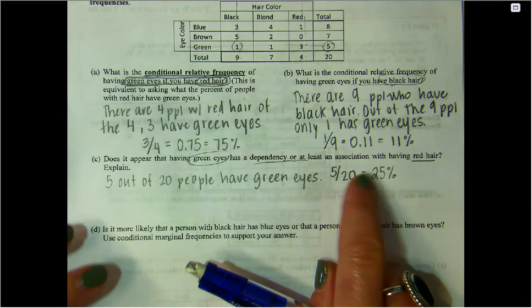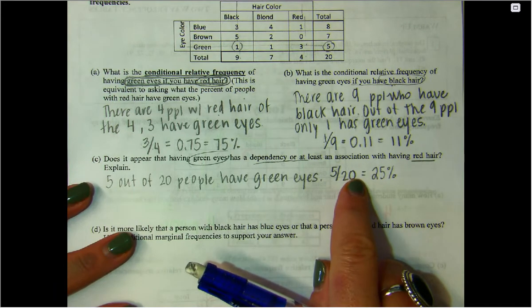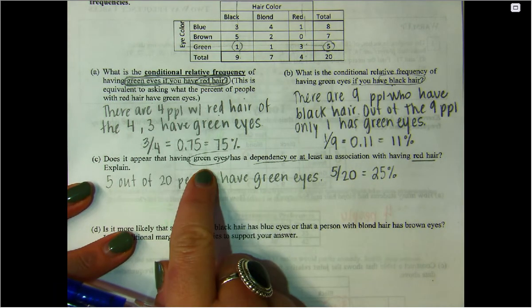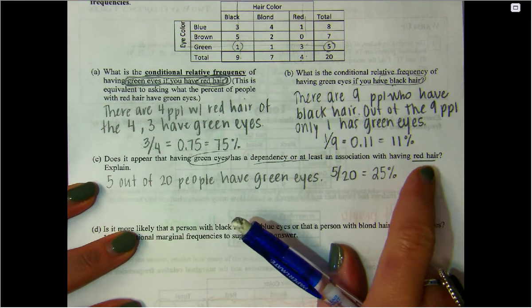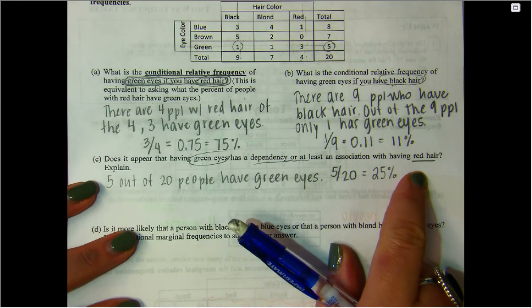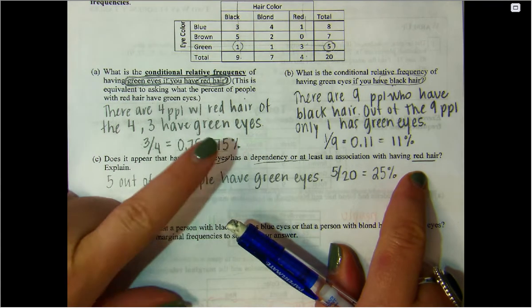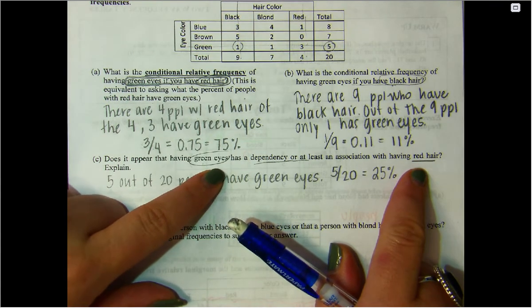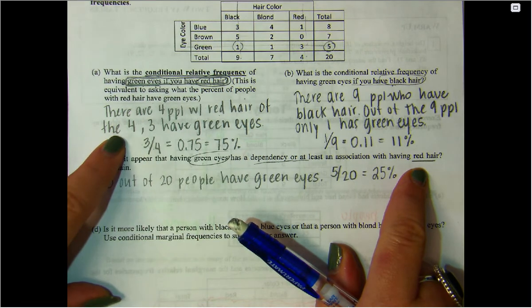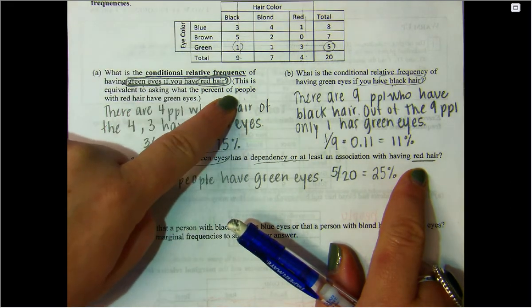Okay, but what happens when you're looking at somebody who has green eyes and having red hair? Okay, so now what we're looking at is a comparison between green eyes and red hair. Well, we've already found that in part A, green eyes if you have red hair.